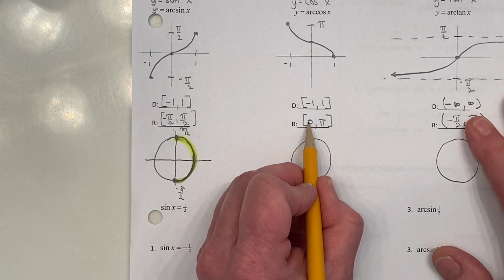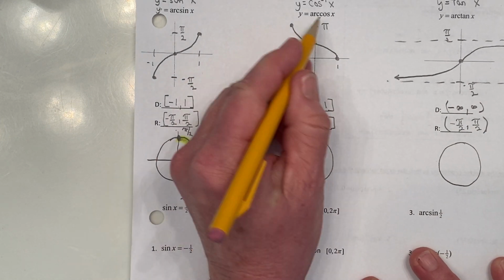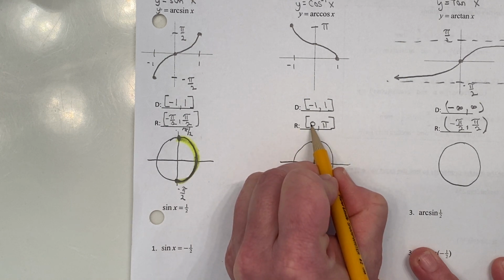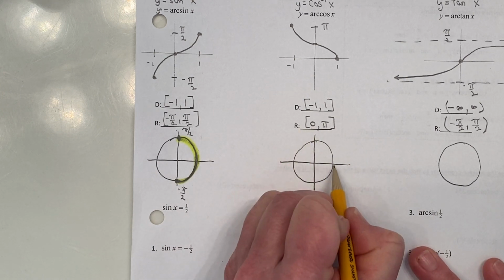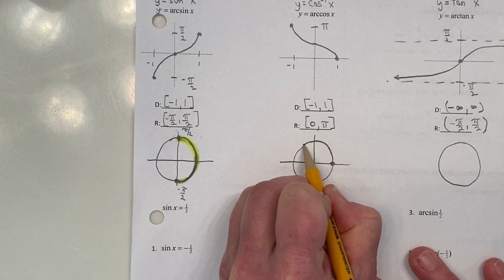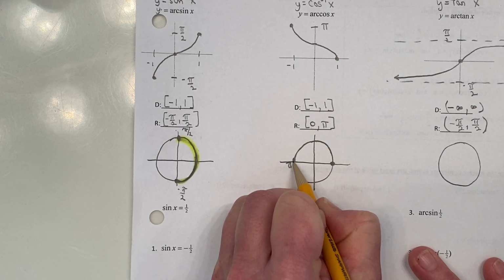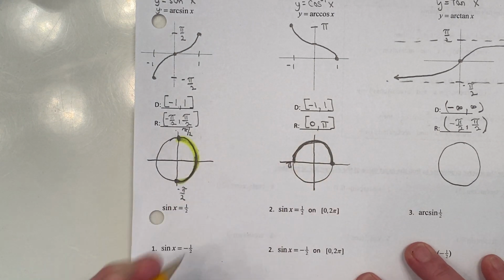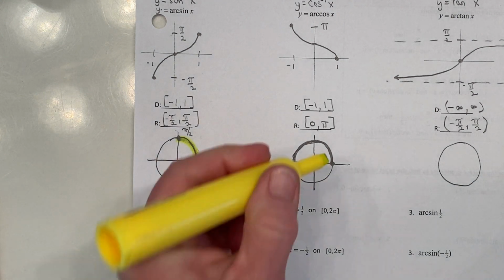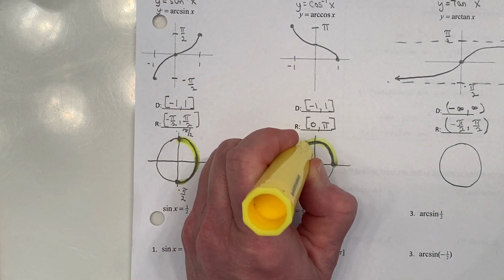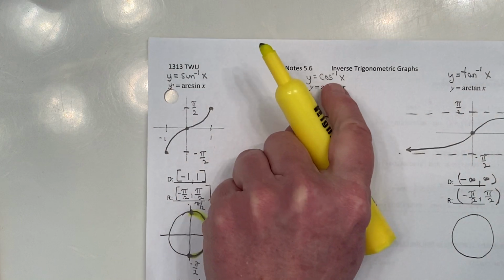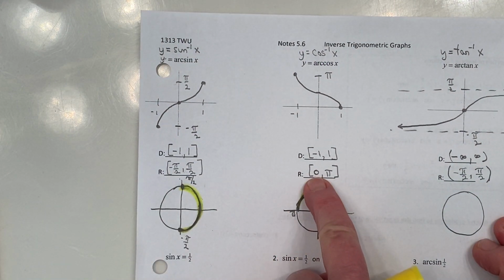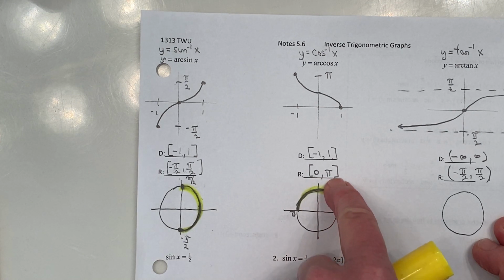All right, let's take a look at the range values, the answer values for arc cosine. Well, if I have an angle measure that's 0 radians and I go to pi radians, I'm starting at 0 and I'm going all the way over to pi. Those are the only answers I can have if I'm asked a question about arc cosine. So if I see the word arc, or I see the -1 notation, and I'm asked for an answer, the only answers I can give are values between 0 and pi.